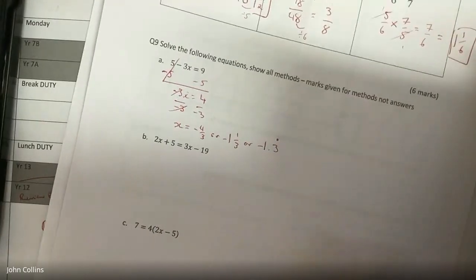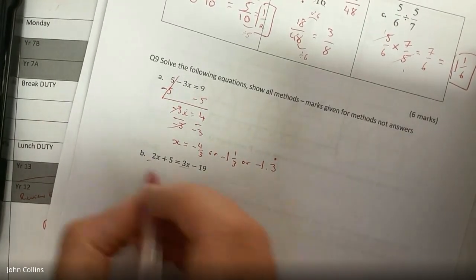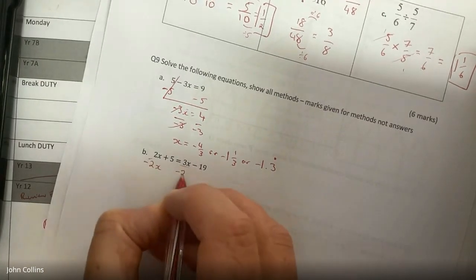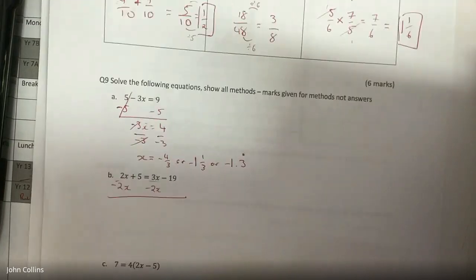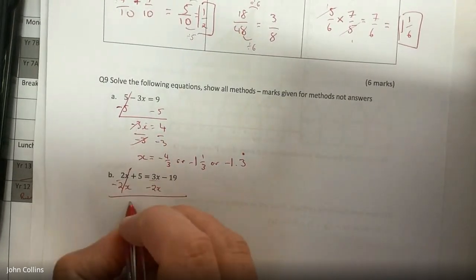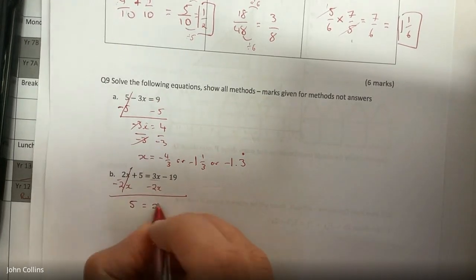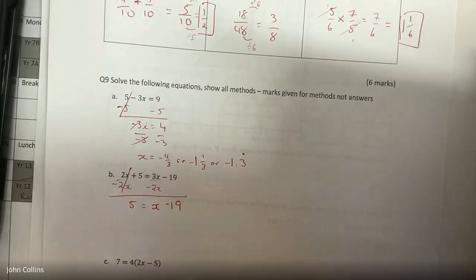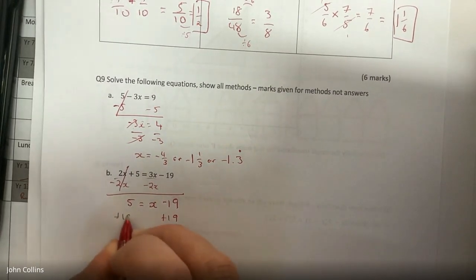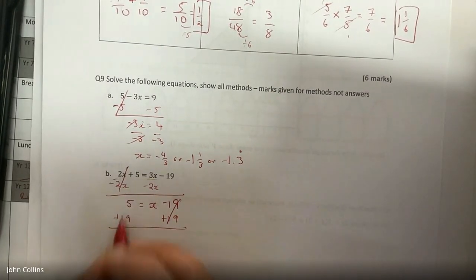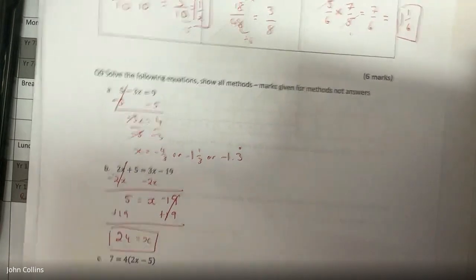Next one, there are x's on both sides, variables on both sides. I need to get rid of one of them. So I'll get rid of the smaller x, subtracting it from both sides. That goes away. I'm left with just 5 on this side of the equals. 3x take away 2x is a single x. Minus 19 is still there. I don't want minus 19, so I get rid of it. I add 19 to both sides. 24 over here is equal to x, and that's it. I got it. 24 is equal to x. x is equal to 24.